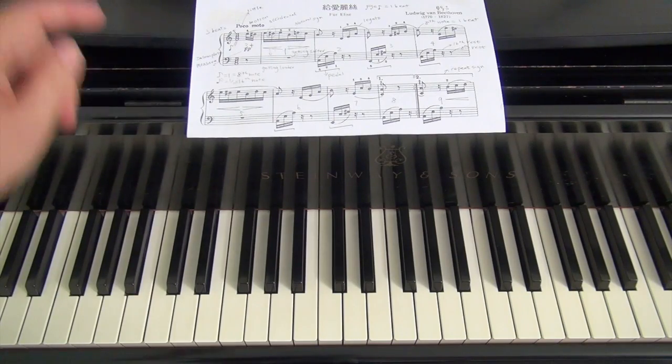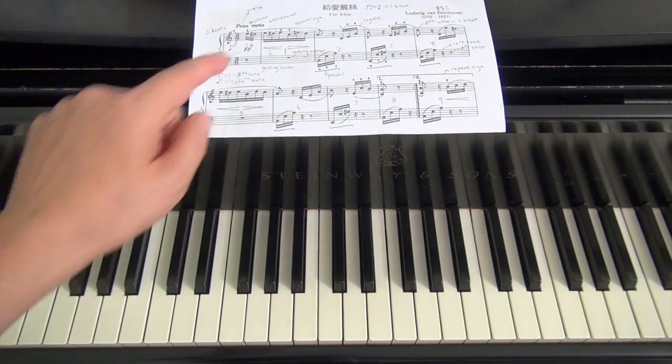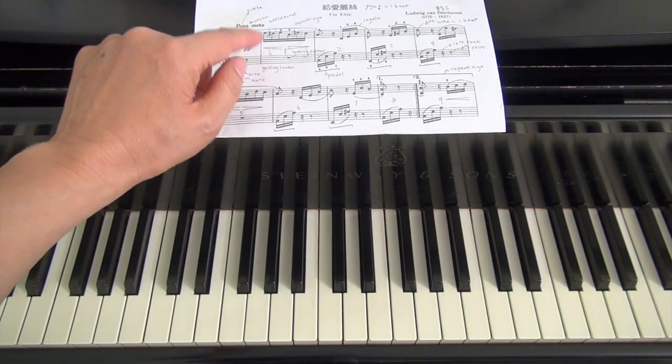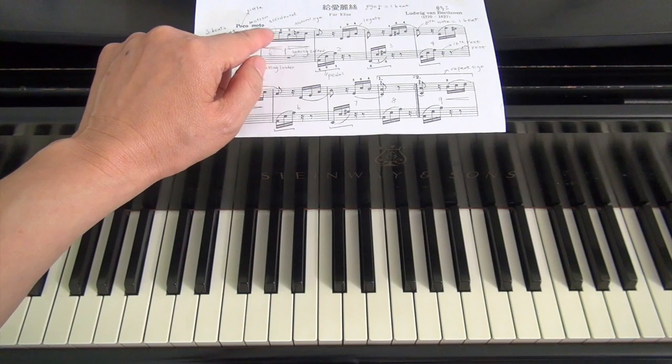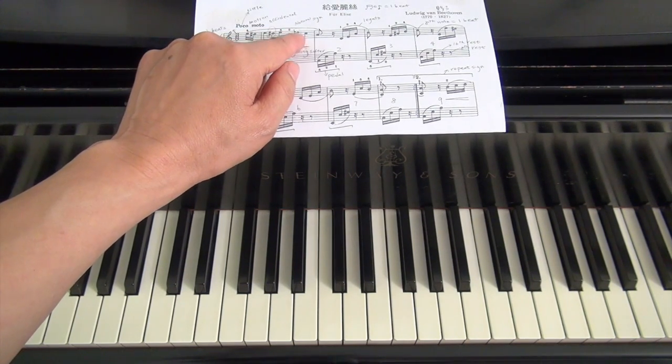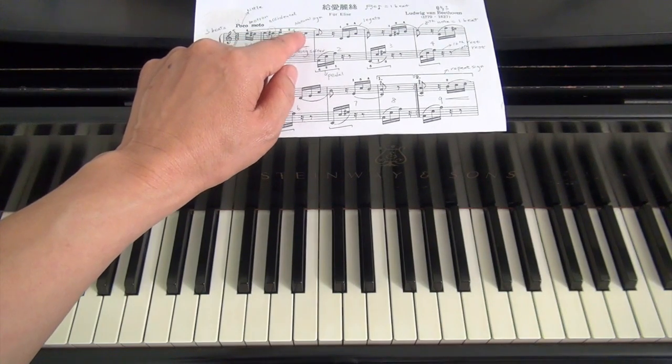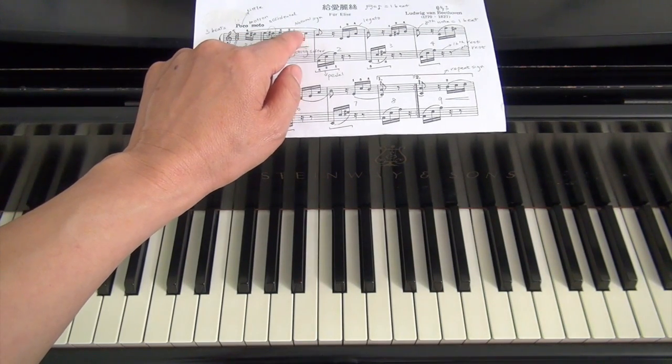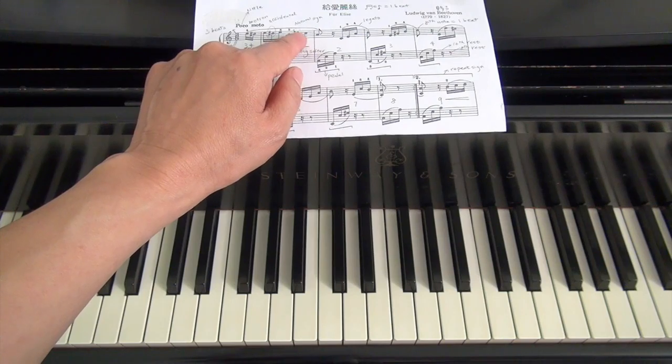In the music here, we have a D sharp. The D sharp after the measure bar line needs to be refreshed again. But within the bar line, the sharp is still effective, so you need to have a natural sign.